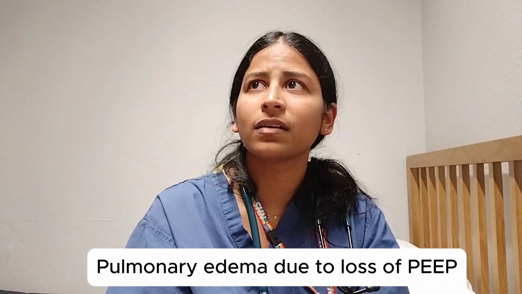Then she started to become very wheezy, with worsening crackles in spite of giving furosemide and nebs. The idea behind giving furosemide is that she lost PEEP when we extubated her onto the iVAPS, and then started to have pulmonary edema due to this. In spite of that, she's not getting any better. We wanted a chest x-ray, but in the meantime had to intubate her.